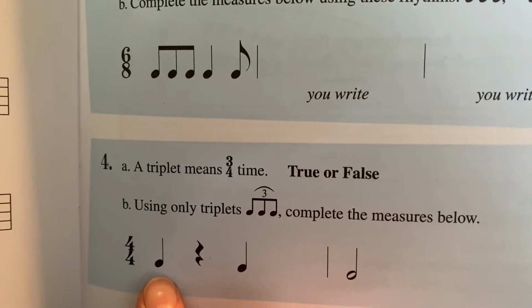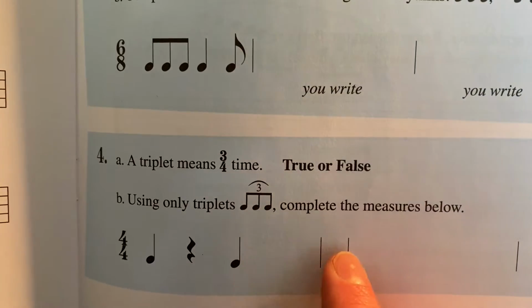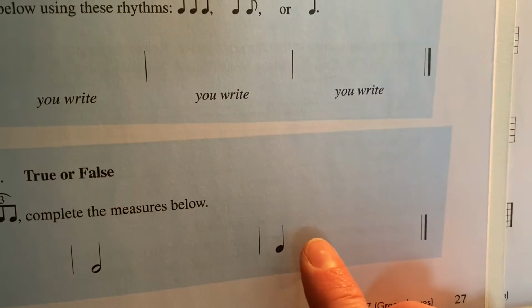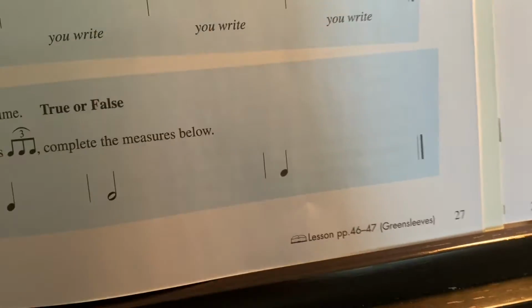So 1, 2, 3, 4, and a. 1, 2, 3, and a, 4, and a, right? 1, 2, and a, 3, and a, 4, and a. So hopefully you've got those in.